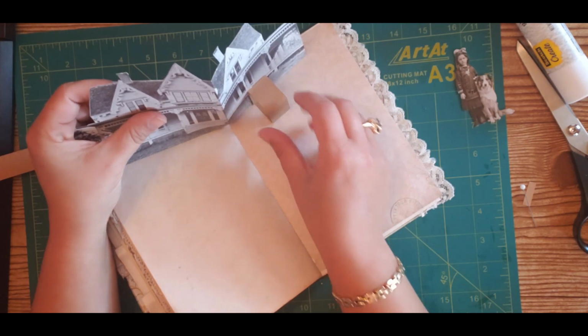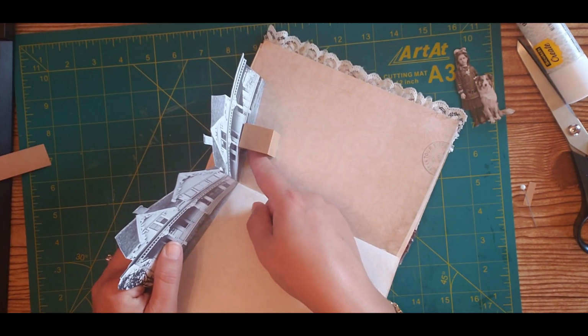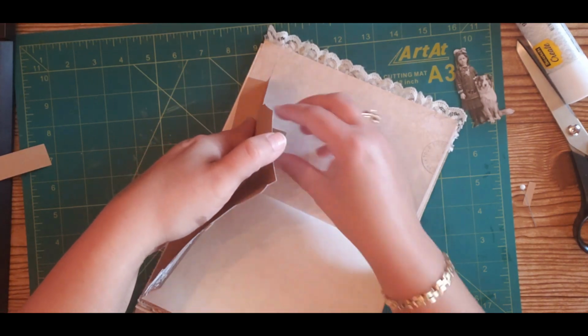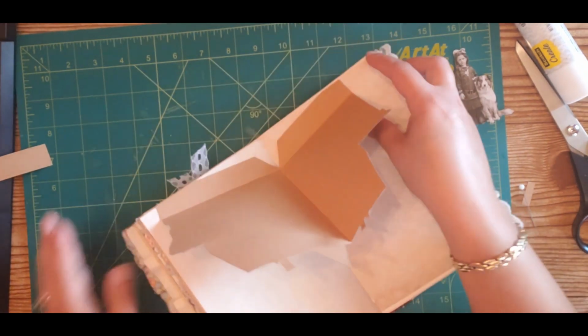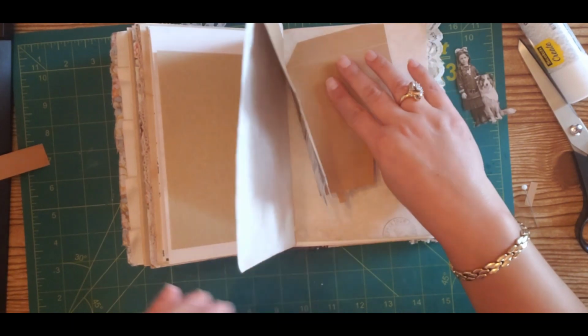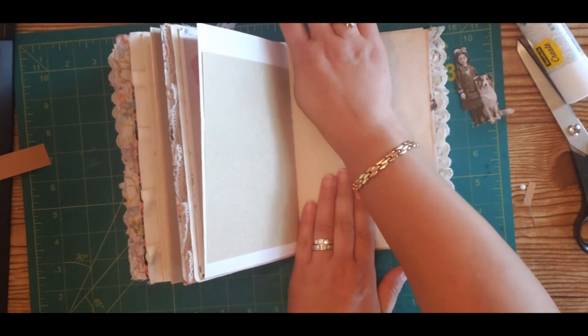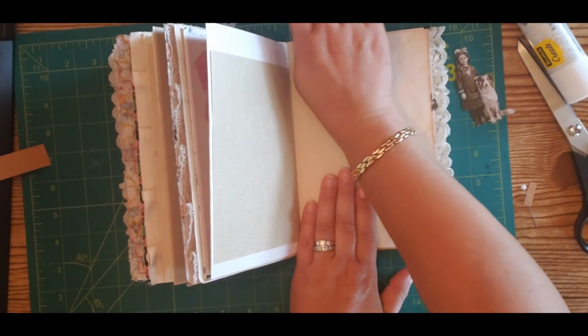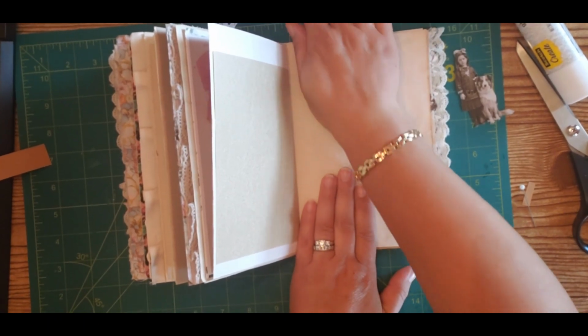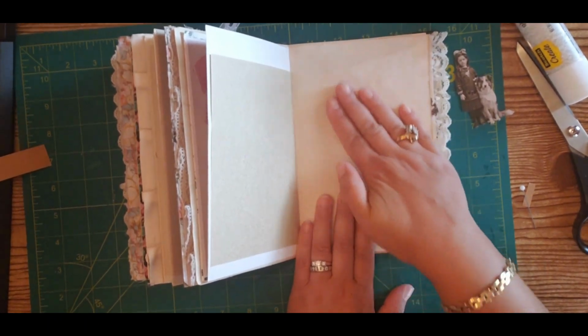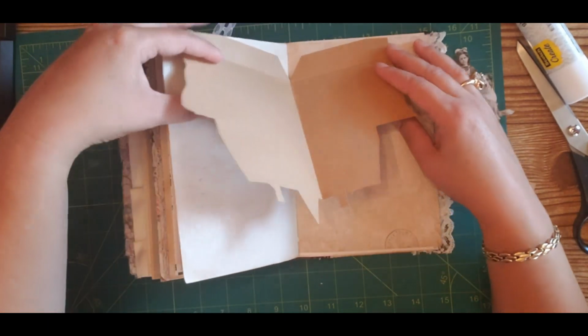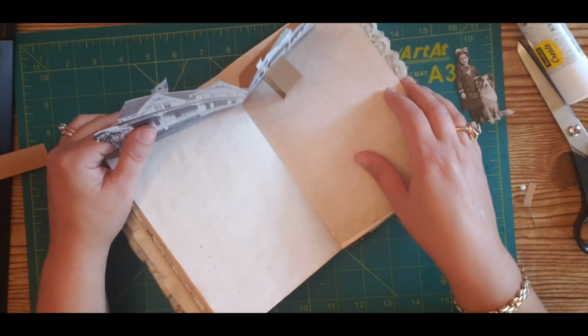And sticking it to the wall of the house there. Now I'm pressing firmly. And I am closing my page to just let it stick. All right, let me open that up. Very good.